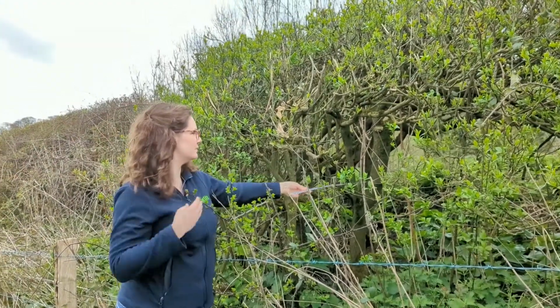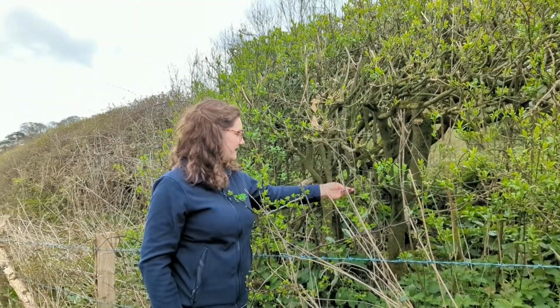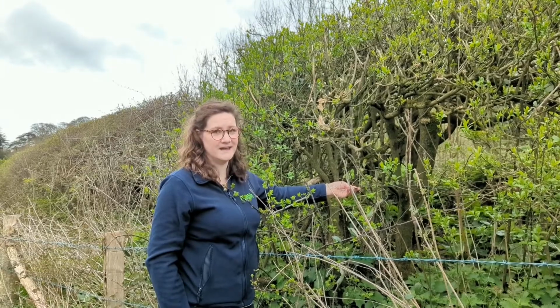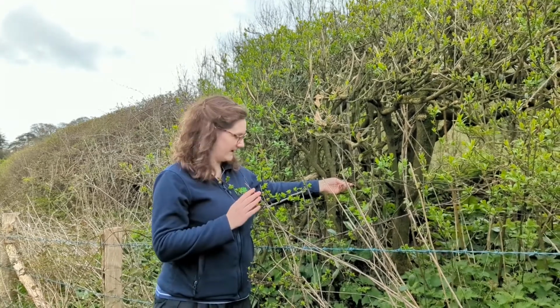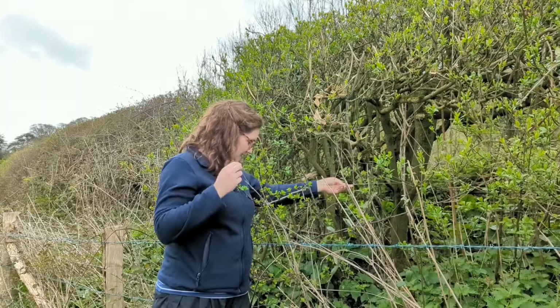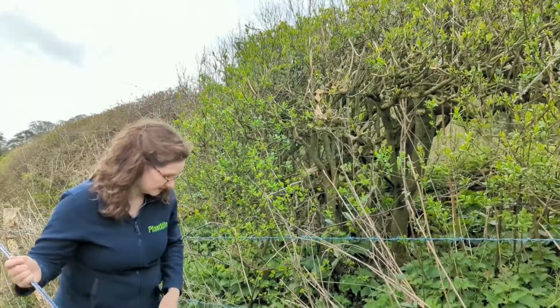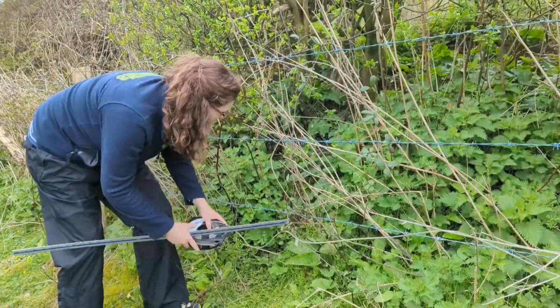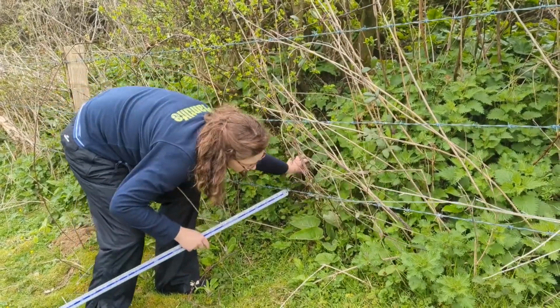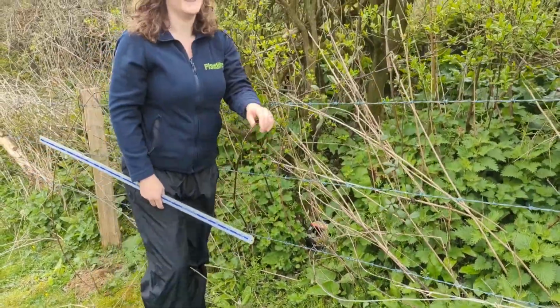by putting my metre rule into the centre of the hedge, that actually the hedge is wider here and it does extend further beyond the fence, and I can see that 1 metre out is actually inside of the fence. So I'm going to place my last peg and my rope inside the fence.